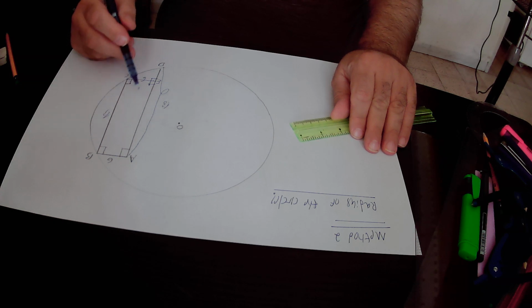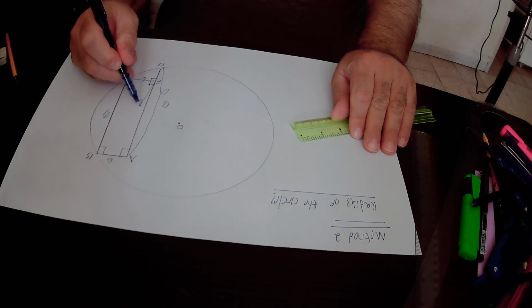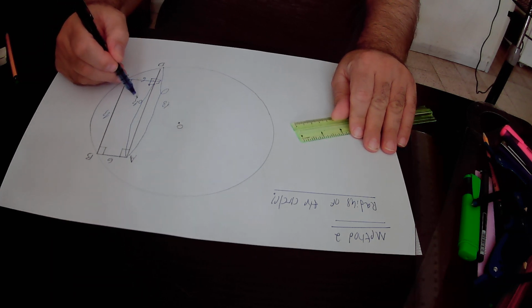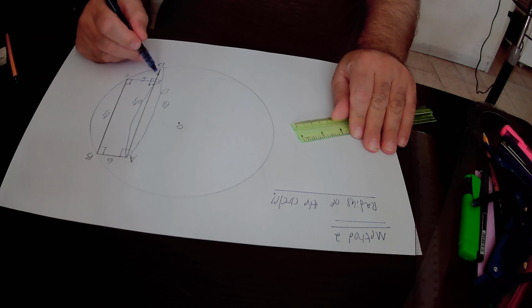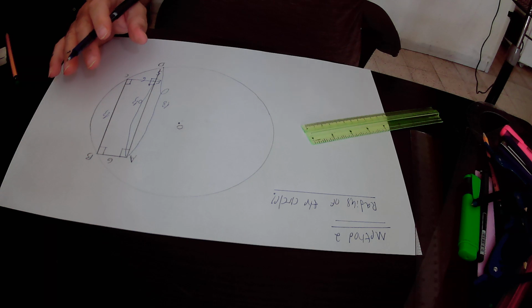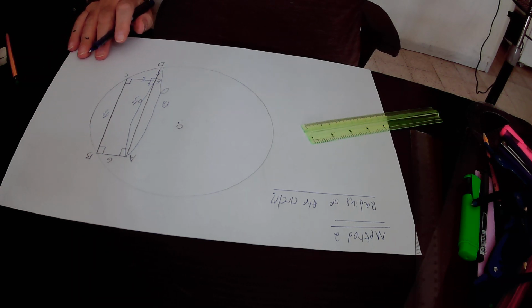That is to say, AB equals EC equals 6, and AE equals BC equals 13, and ED equals 5. Okay? All these things we have already done in the first method, so I will not repeat them.